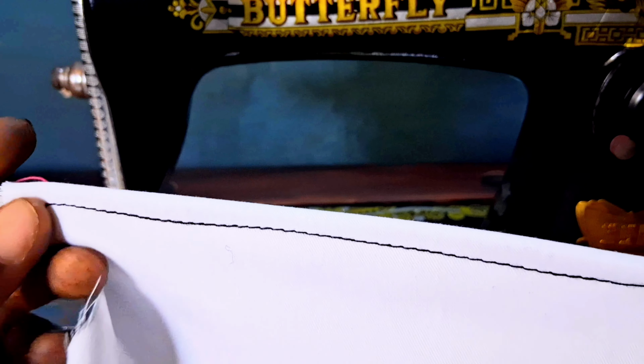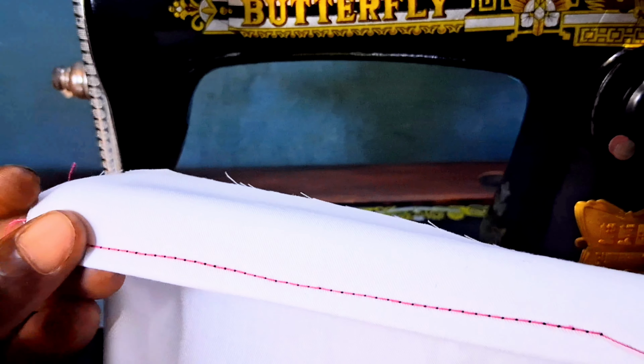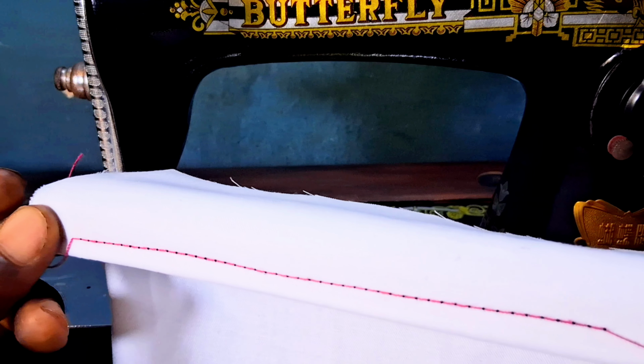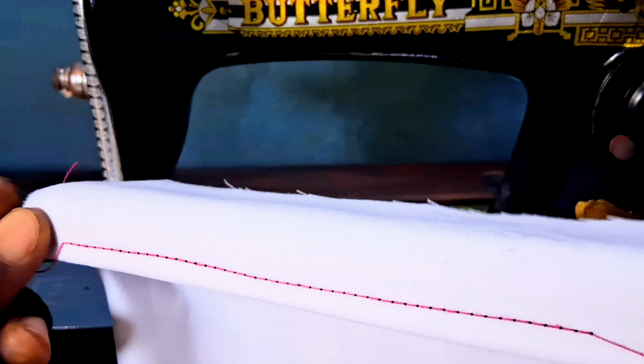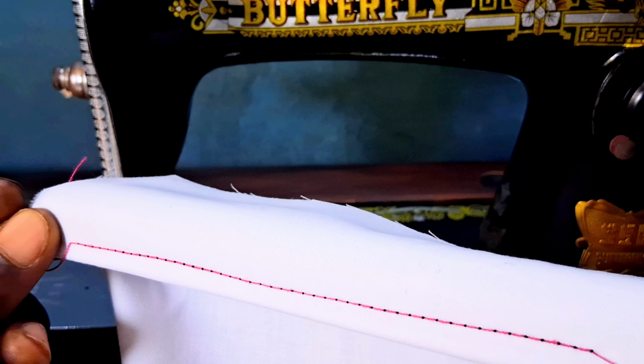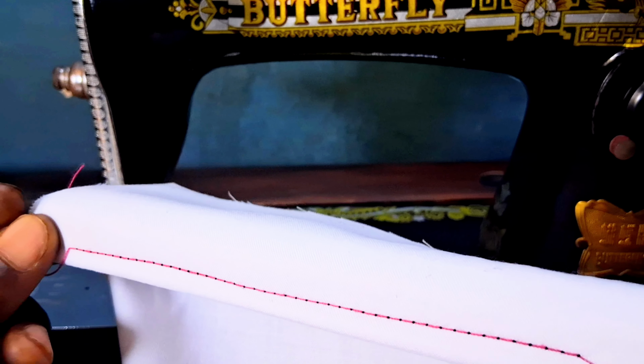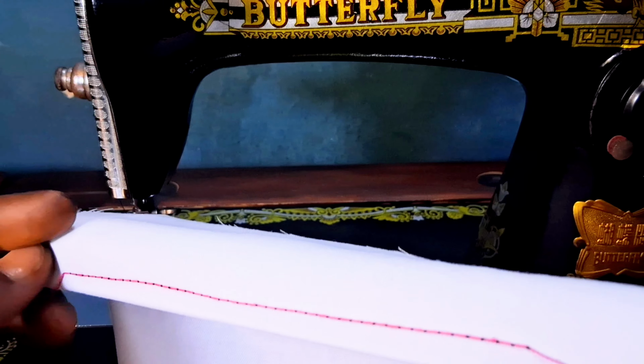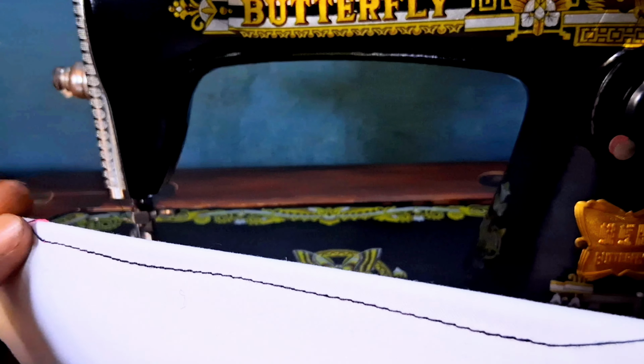Before being able to fix issues like this, first you must understand what proper tensioning is. Proper tension is when the top tension and the bobbin tension are equal. They are not too tight or too loose.